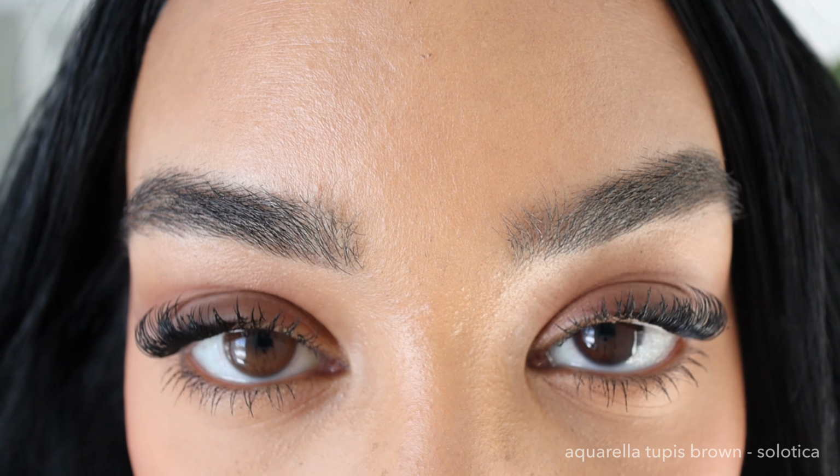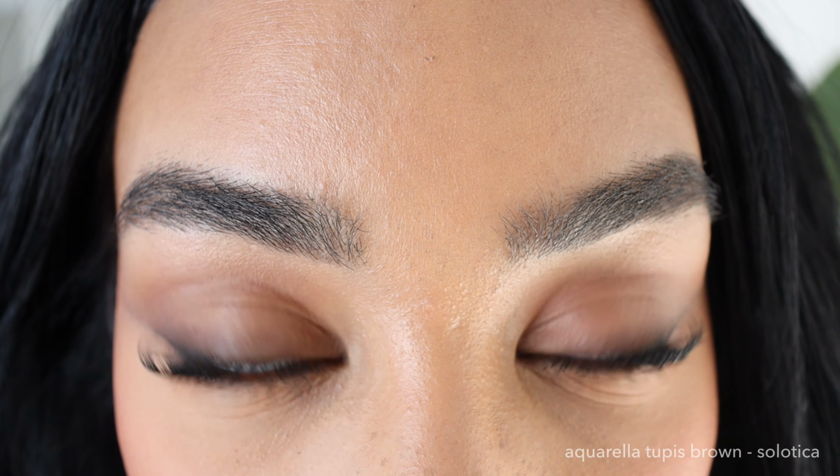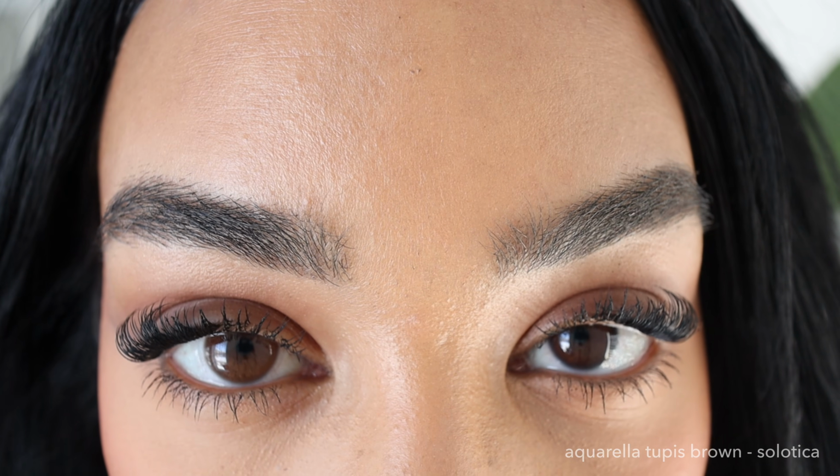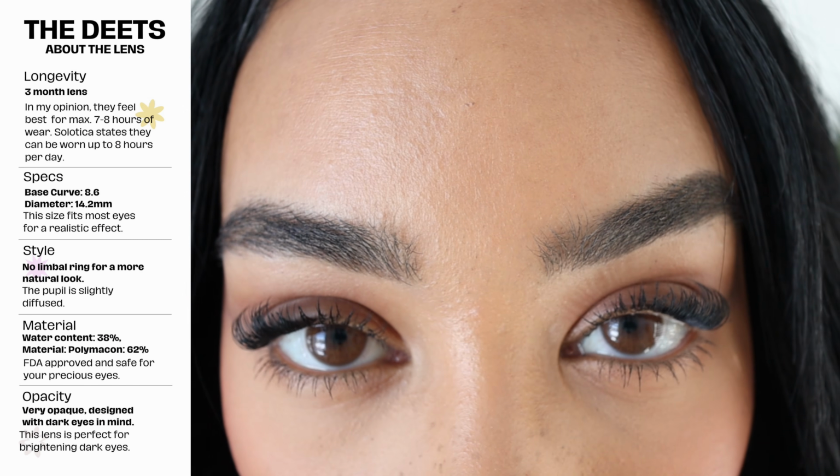Switching gears to something a little more subtle, let's take a look at Tupis Brown. This is from the Aquarella line of Solotica, so these are 3-month lenses, and this is a gorgeous espresso brown. Now, to be honest, I feel like my natural eye color is an espresso brown, but this is a lighter version, and they look so beautiful.